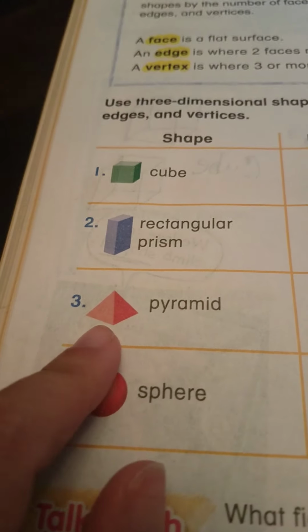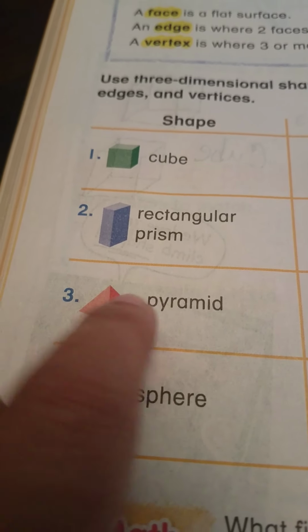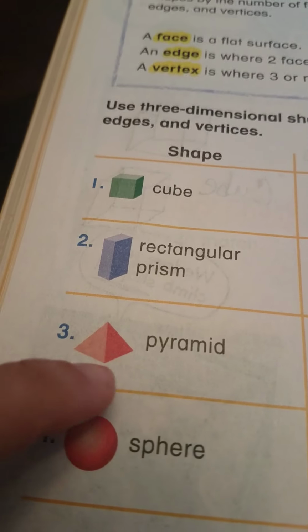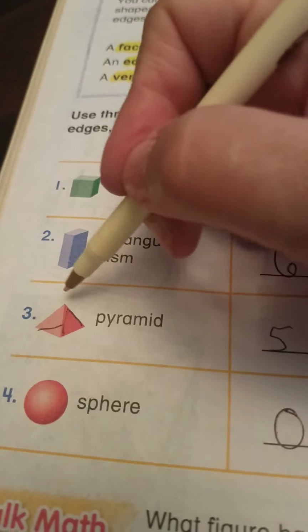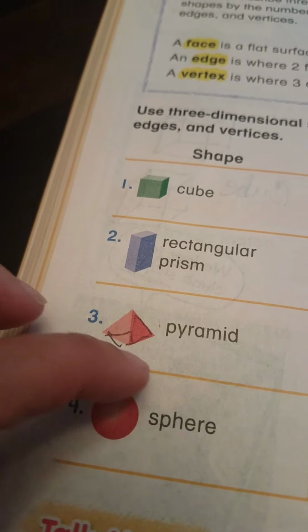But when you get to a pyramid, let's count the faces. These are the faces right here. 1, 2, there's one on the back, 3, 4, and there's one on the bottom. 5 faces. Edges, these are the edges. So there's 1, 2, 3. There's one on the back, 4, and then there's 4 of these around it. 5, 6, 7, 8. And then how many corners or vertexes? 1, 2, 3, 4, 5. So write 5. I'm going to hold this back so you see it.